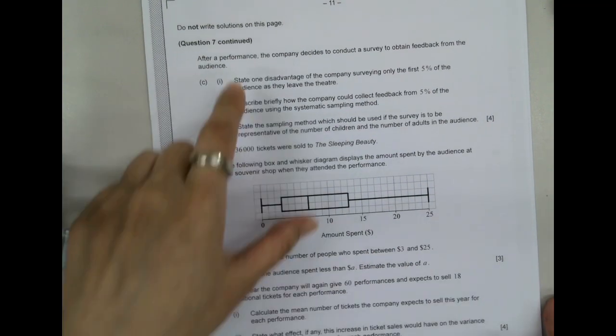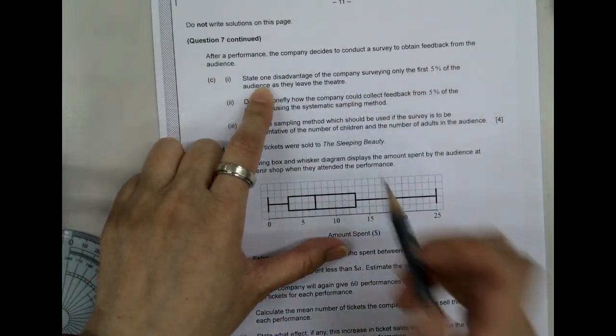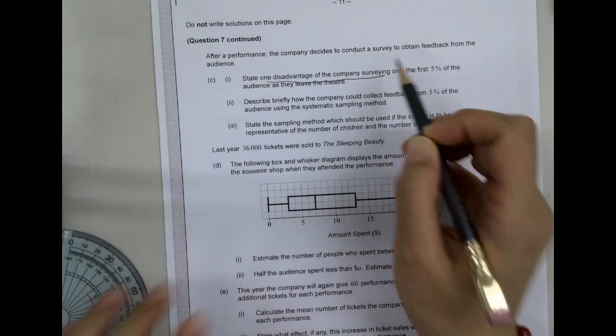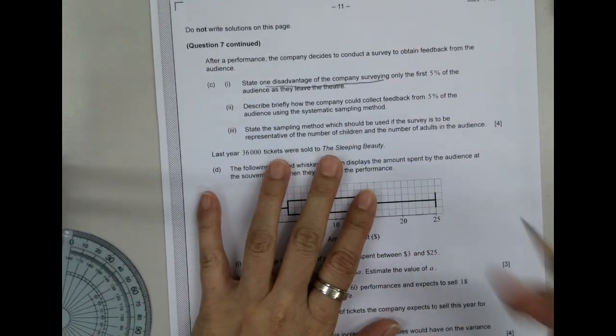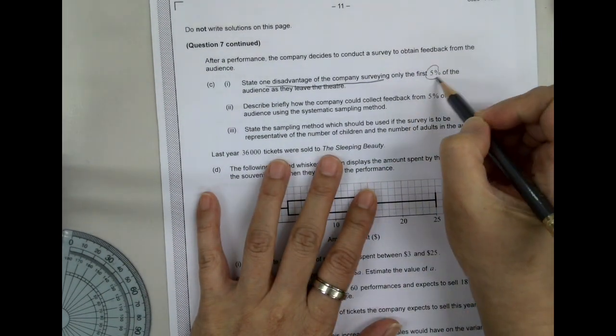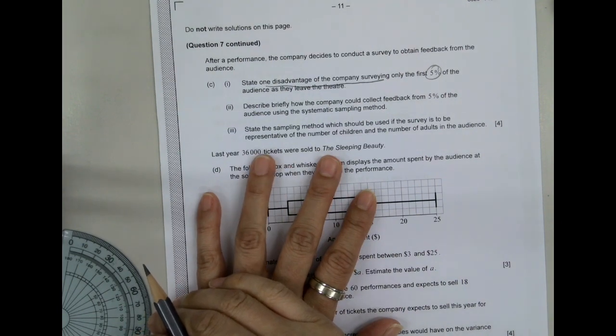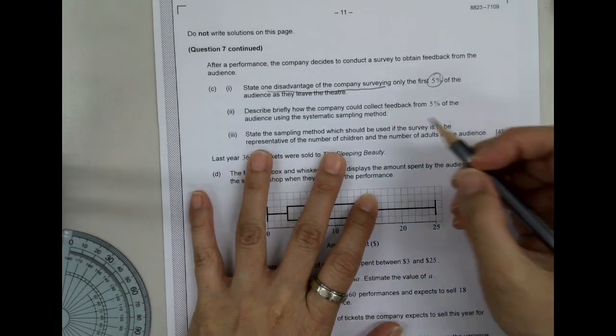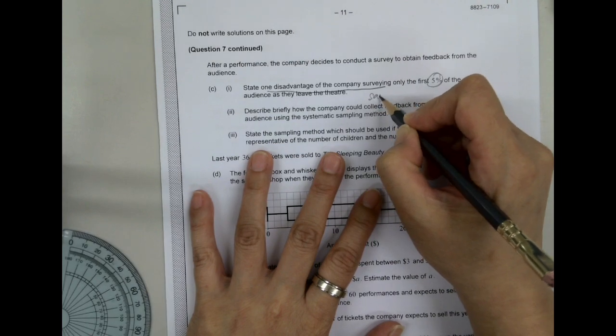After the performance, feedback of the state, one disadvantage of the surveying. So how do we do it? Only the first 5% as they leave the theater. So anything, we could have the sample too small.